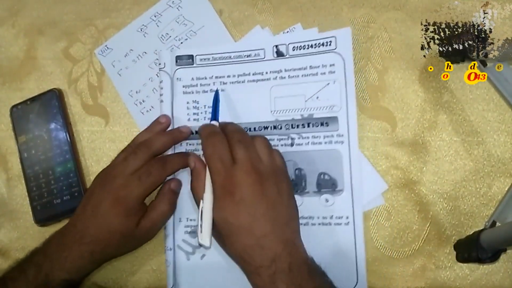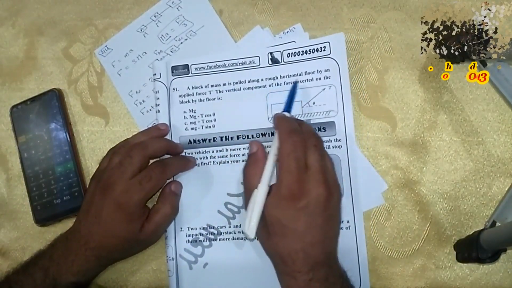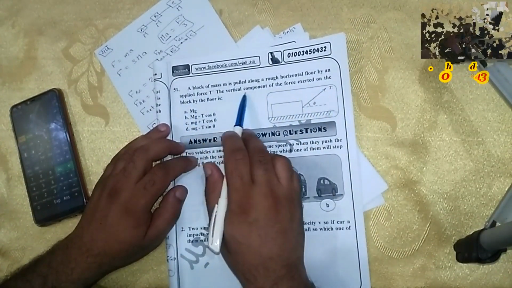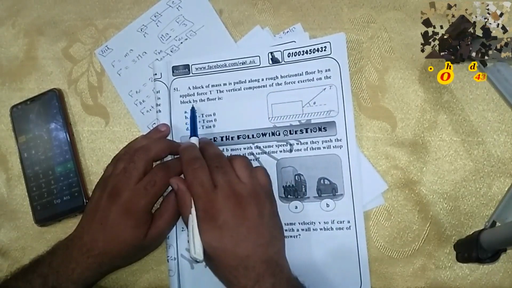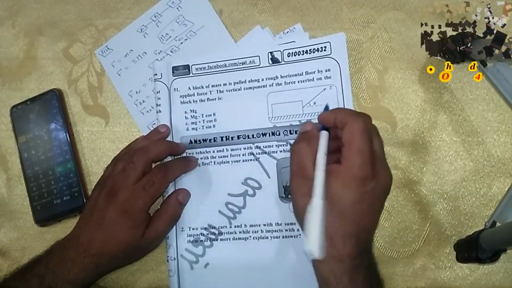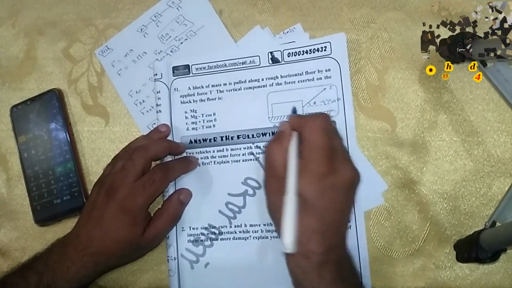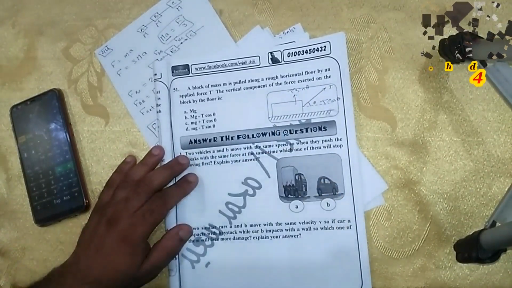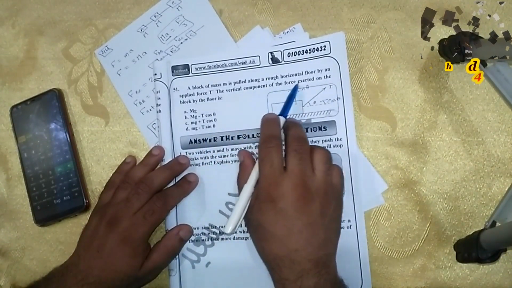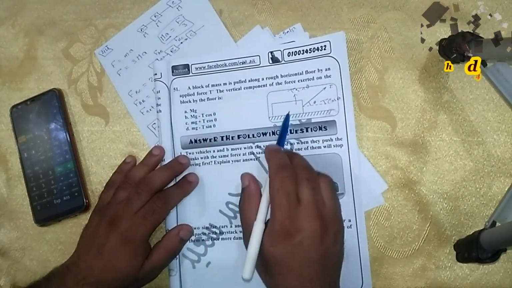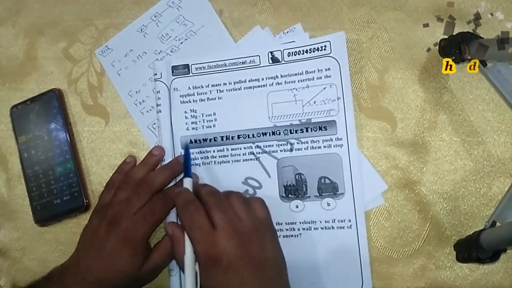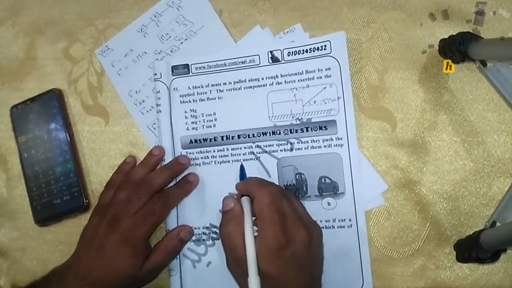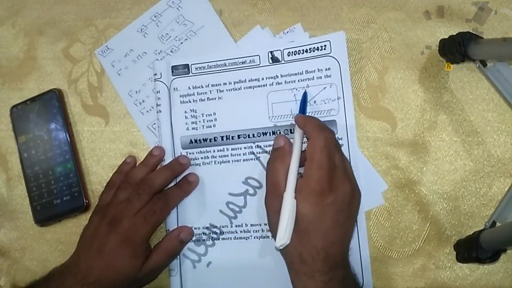Another question, a block of mass M is pulled along a rough horizontal floor by an applied force T. The vertical component of the force exerted on the block by the floor is، T cosine theta and T sine theta. طيب بيقول لي the vertical component of the force exerted on the block by the floor is mg. يبقى النت فورس equals what؟ mg minus T sine theta.